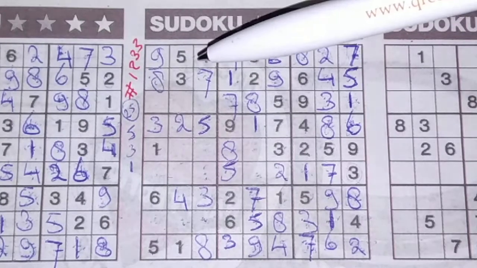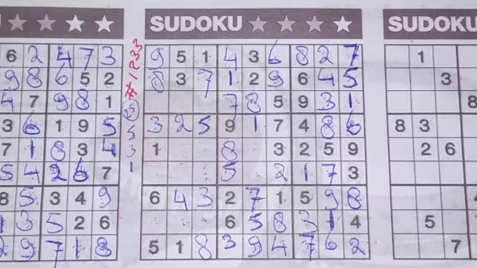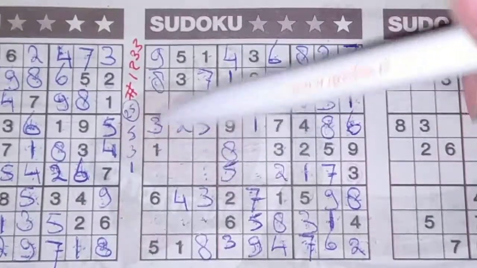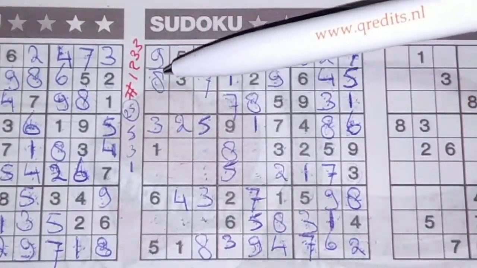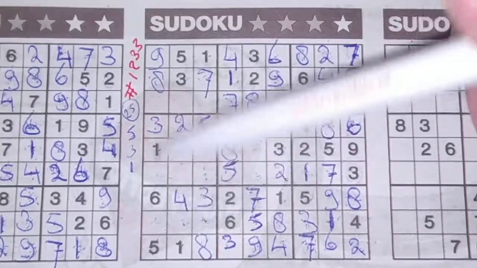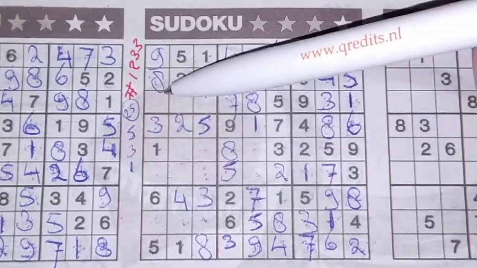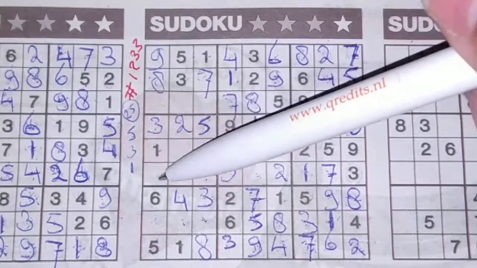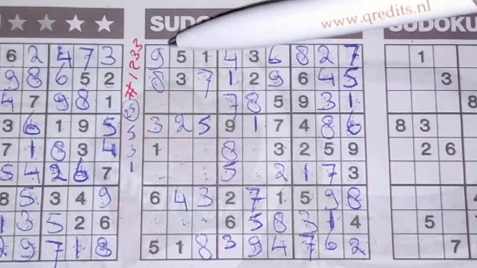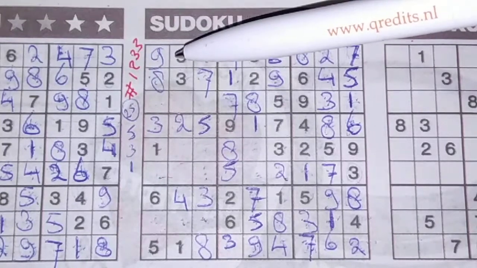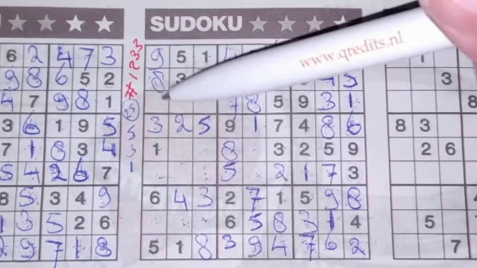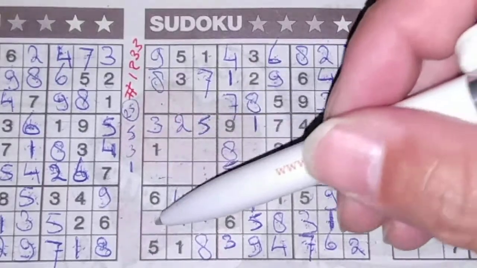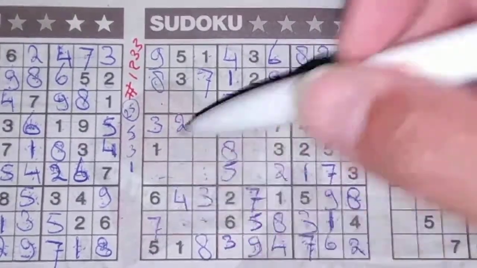How about these 3 numbers? 1, 2 is missing. Here, 2 can be here or could be there. The 4 is missing. 4 could be here, could be there. And the 7 is missing. We have a 7 here, so no 7 there. Here 7, no 7 there. The only place for the 7 should be there.